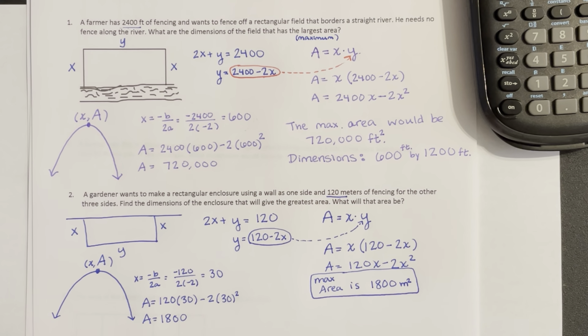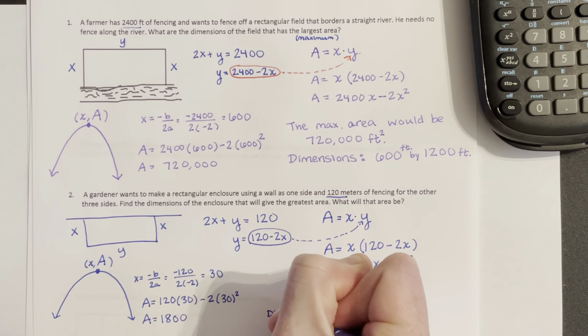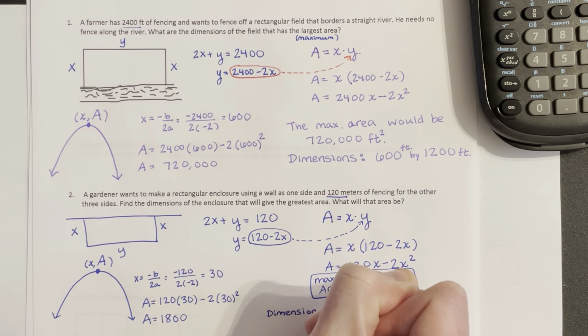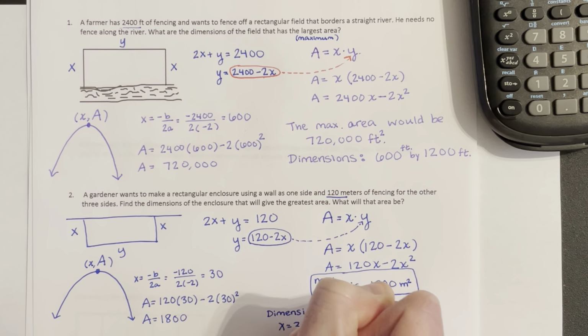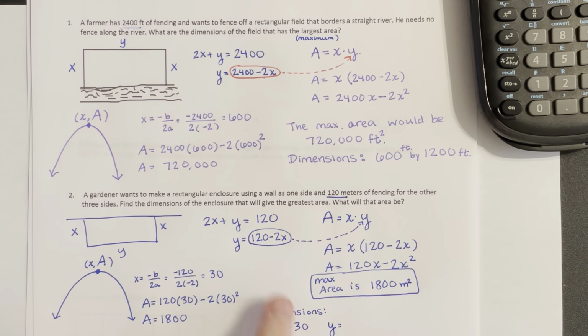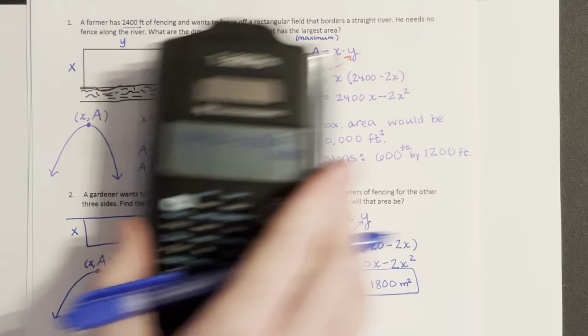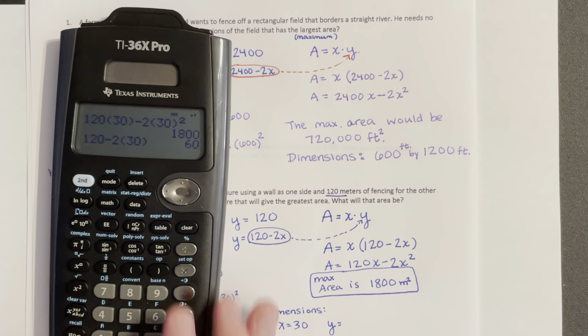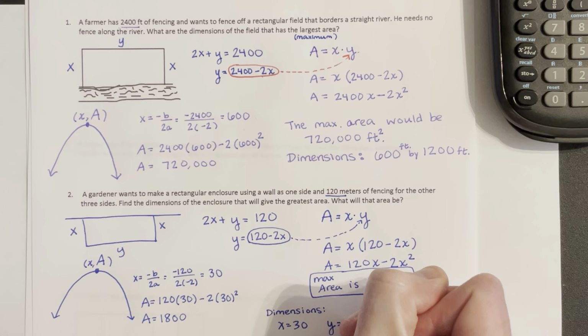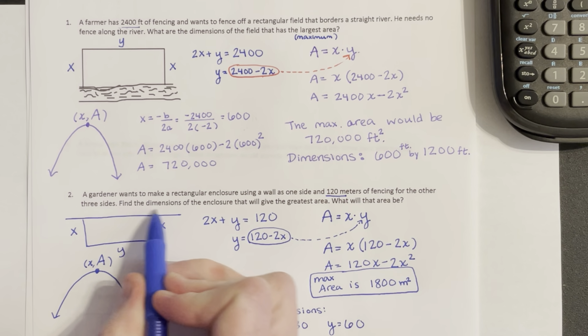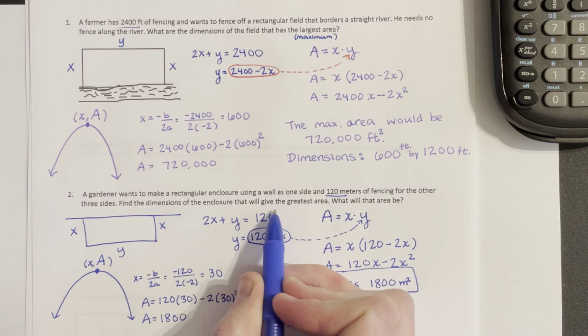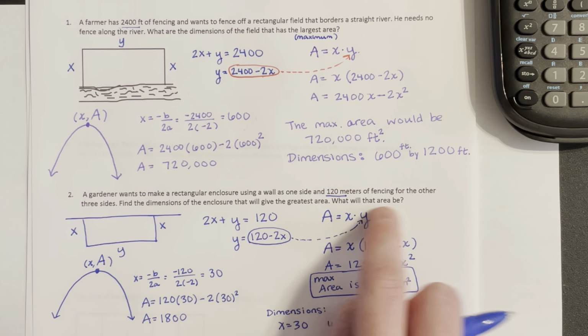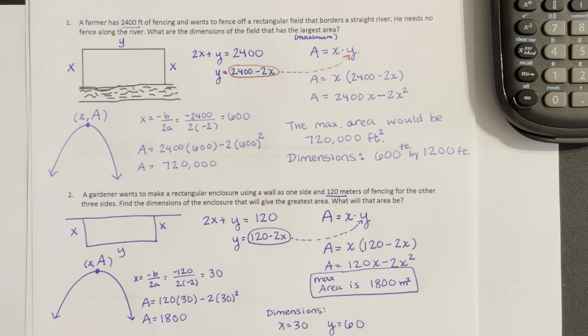If we need to find the dimensions, we know that x was 30. We need to find out what y was. Well, y is 120 minus 2x, so 120 minus 2 times 30 is 60. So it did say find the dimensions of the enclosure that will make the greatest area. That's what those would be. And that area is 1,800 square meters.